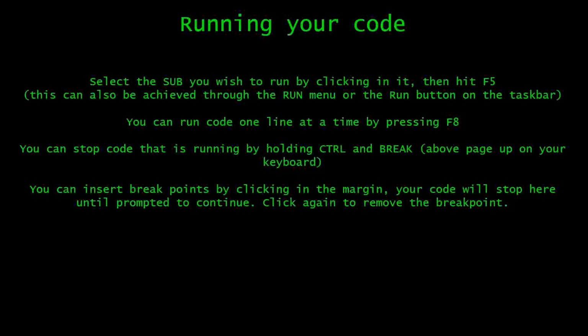Code can be run one line at a time. This can be useful for identifying where things go wrong or better understanding how the code works. This is achieved by pressing F8. You will then need to hit F8 again for each line. When code is running, holding the Control and Break keys will stop the code from running. Break is located on your keyboard above the Page Up key.